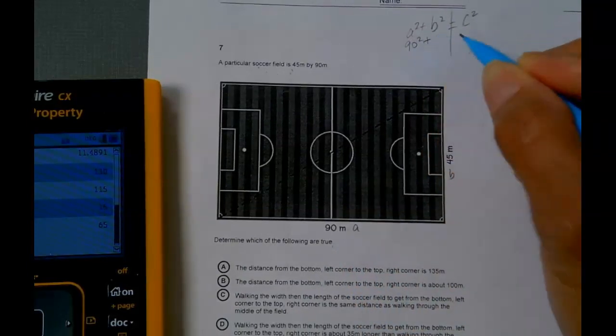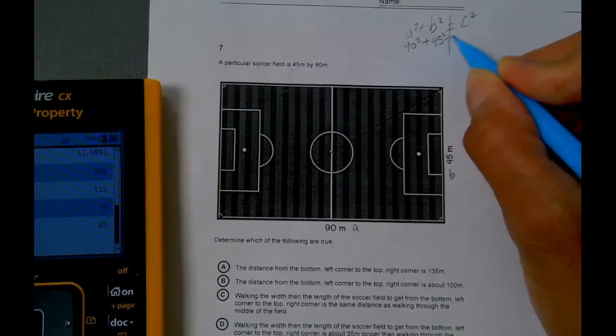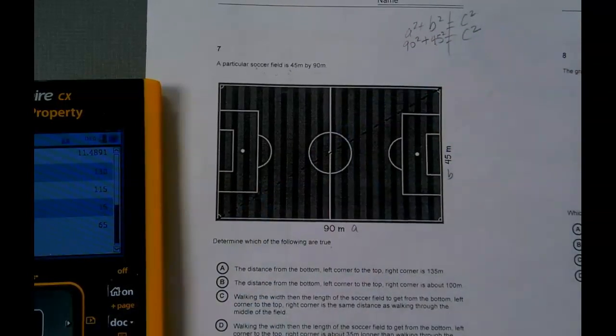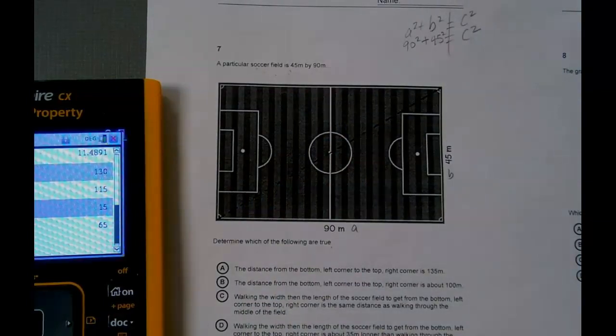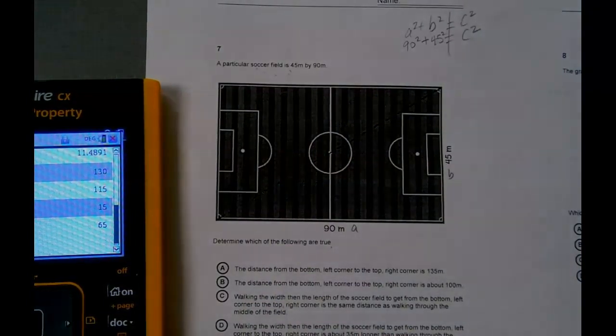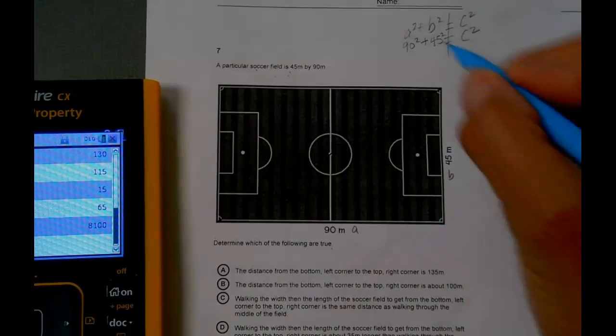90 squared, 45 squared. 90 times 90 is 8,100.